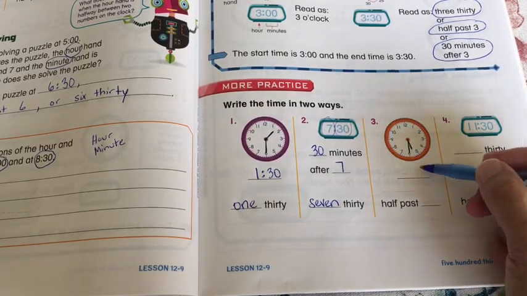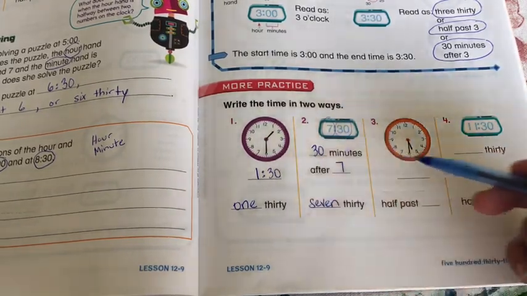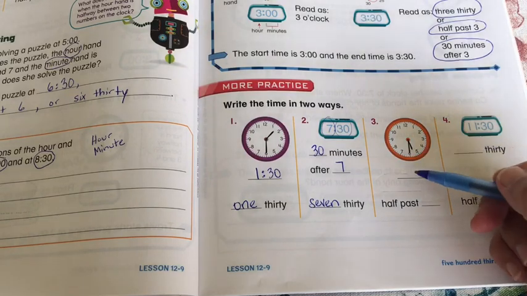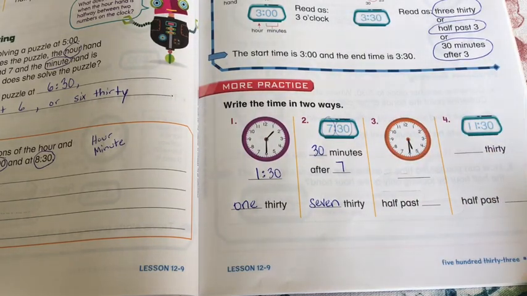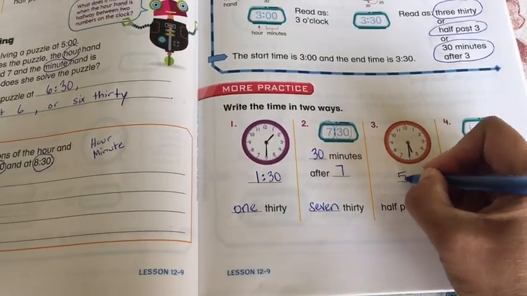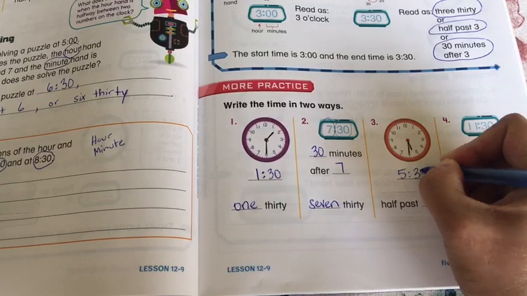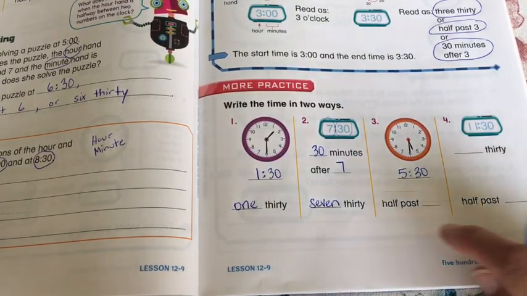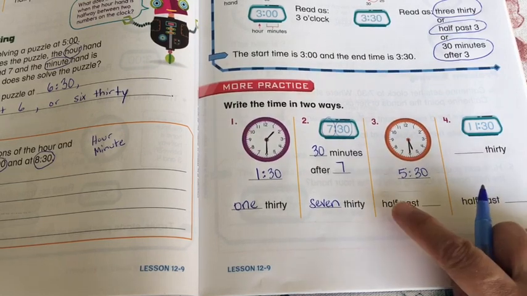Next one, number 3. We have a short line here, so that means that we will write it like this one. What is the hour? And then what is the minutes? Hour, write it down. And then look at the minutes, write it down. I'm right behind you. I say it is 5:30. I hope you have that too. Now I'm going to write it using half past.